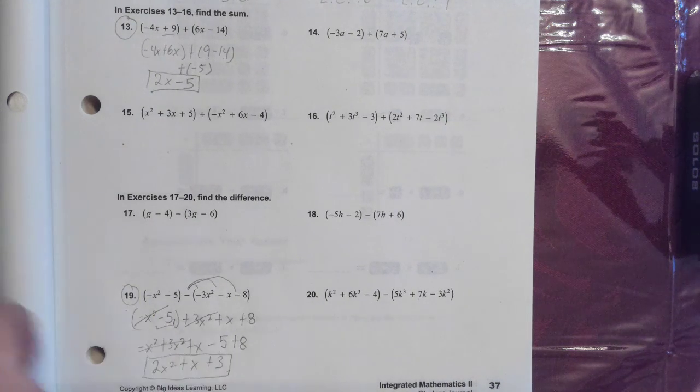And that'll be it. All right. Let me know if you have any questions. Otherwise, you guys are good to go. And now you know how to add and subtract polynomials.